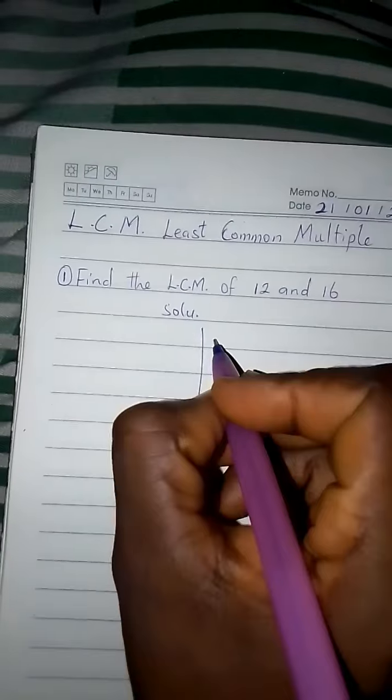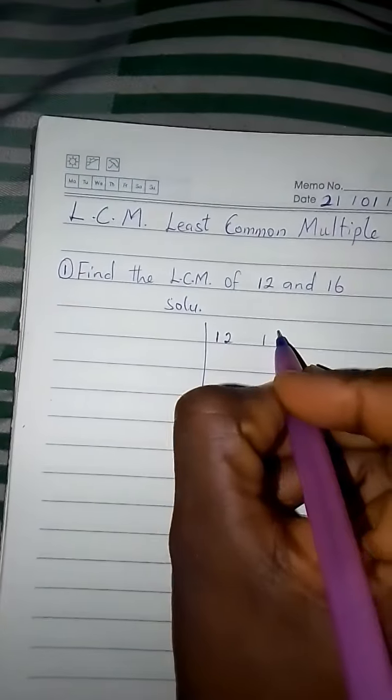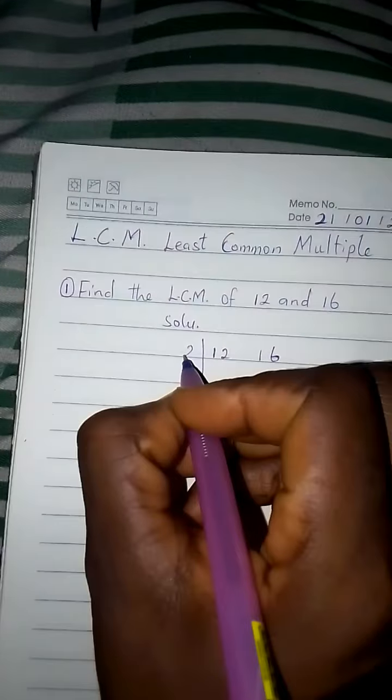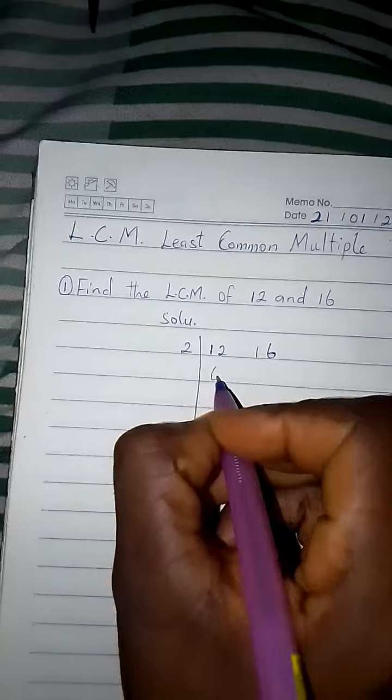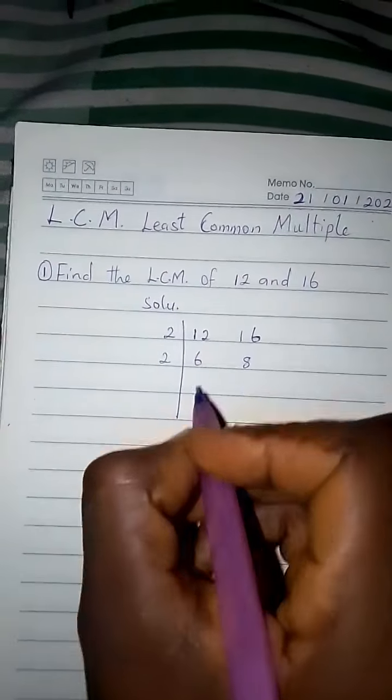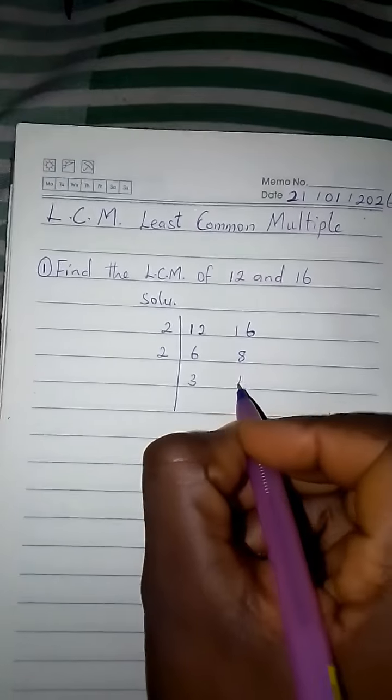So we draw our line and we write 12 and we write 16. We start with the smallest prime number, which is 2. 2 divides 12, it gives you 6. 2 divides 16, it gives you 8. 2 can still go again. 2 divides 6, it gives you 3. 2 divides 8, it gives you 4.